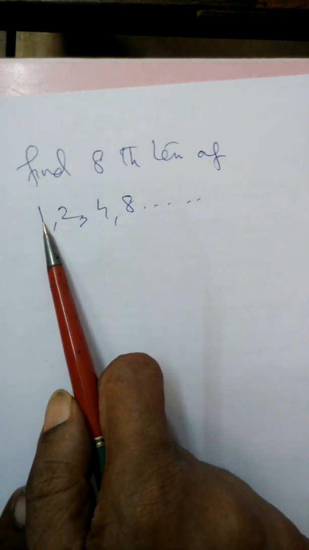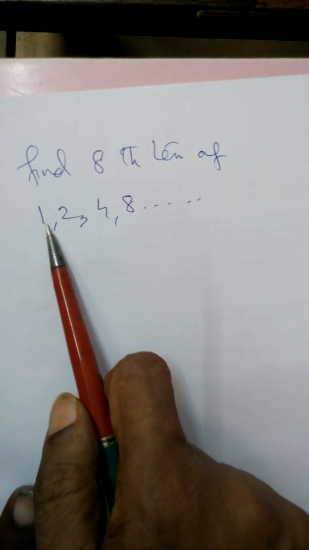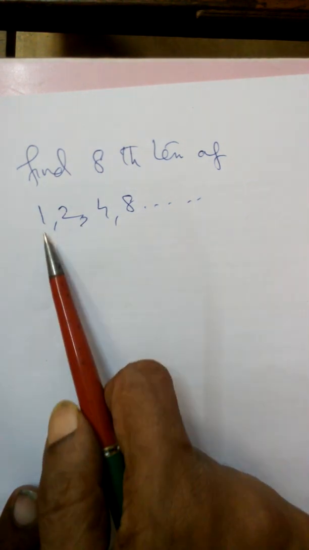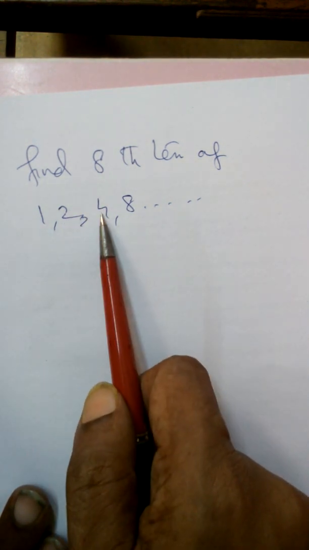Because look, 1 into 2, then the second term is 2, so the gap is 1. For the second term we get 1 gap, then the third term 2 gaps, the fourth term 3 gaps. In the case of AP, I told you the gaps have some difference, the same number added or subtracted. In the case of this sequence where geometric progression is found, or a ratio is found, the ratio will be multiplied or divided. We can think both ways. It is getting multiplied because it is increasing. When the numbers are multiplied it is increasing, and when divided it is decreasing. GP can be increasing GP, it can be decreasing GP.